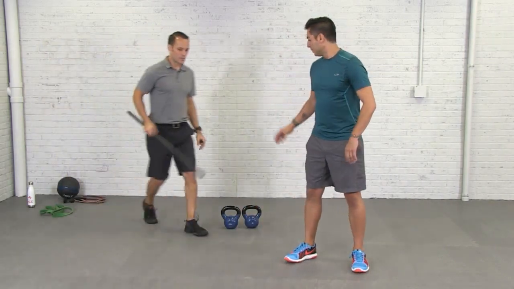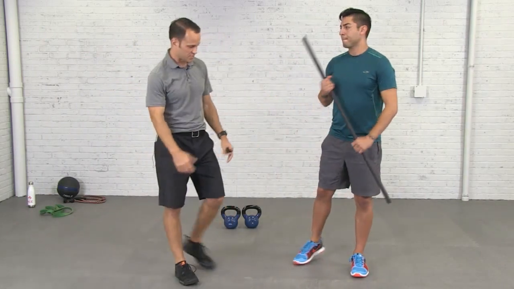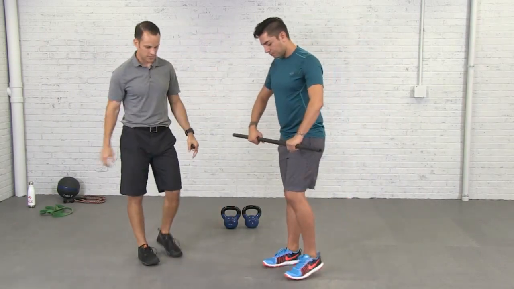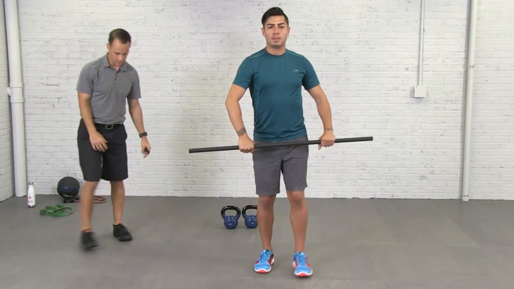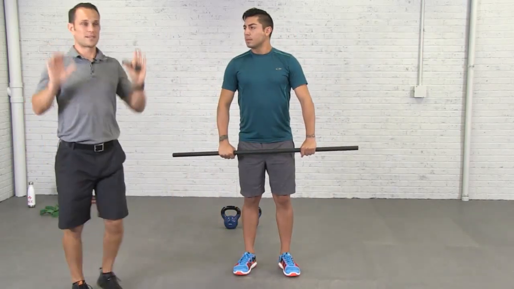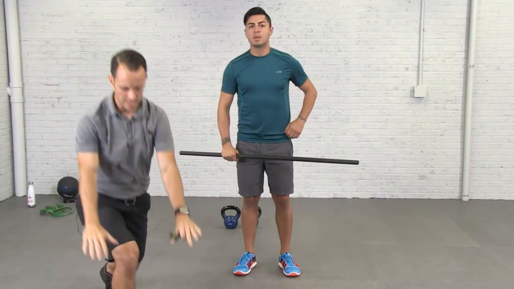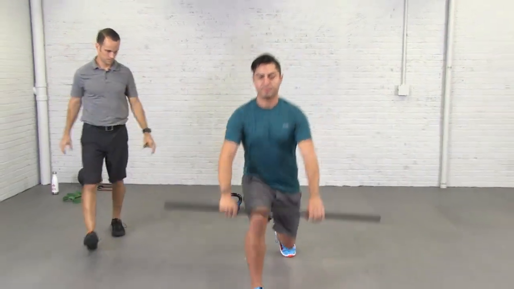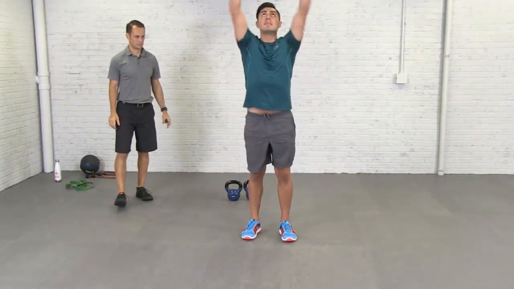All right, so now we're going to add just a dowel here. Just add a little bit of momentum to the exercise. And let's go ahead and face forward so we can get a little different view here. So just still that alternating lunge. We're going to reach the knee, and this time we're going to come back to an overhead press. There it is.